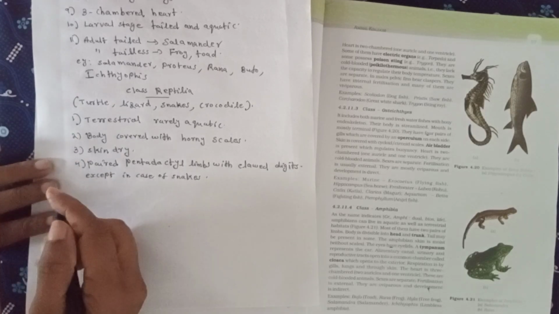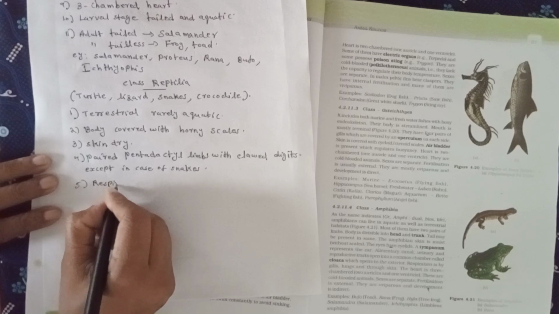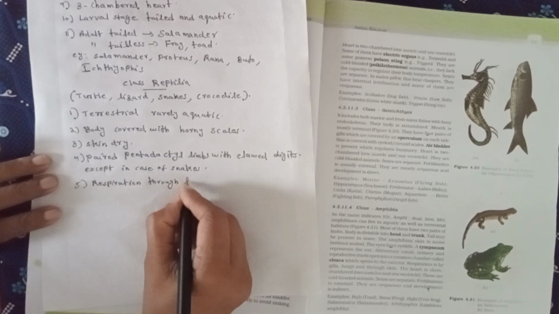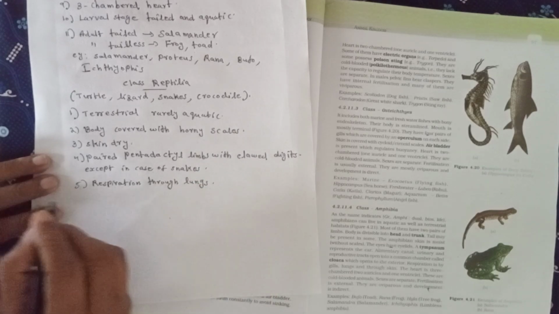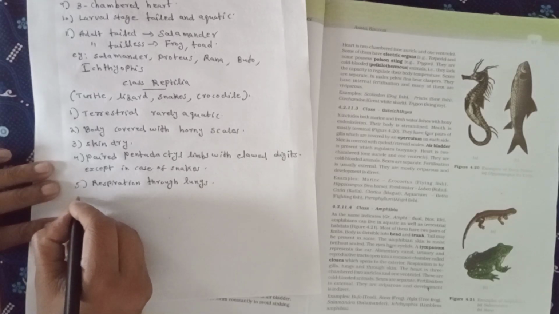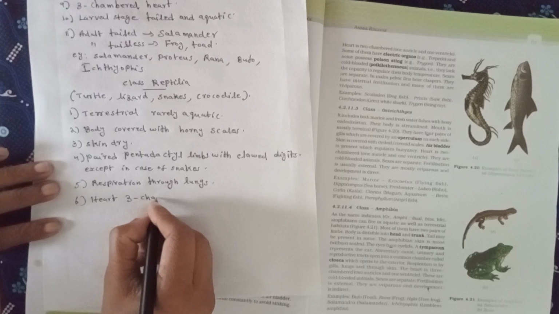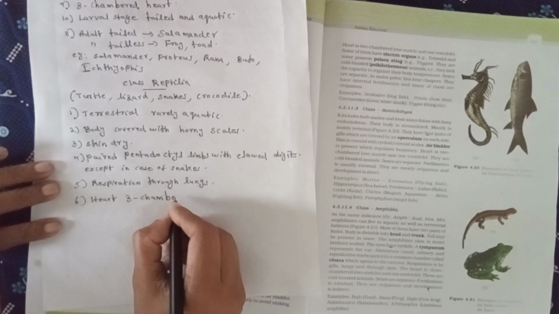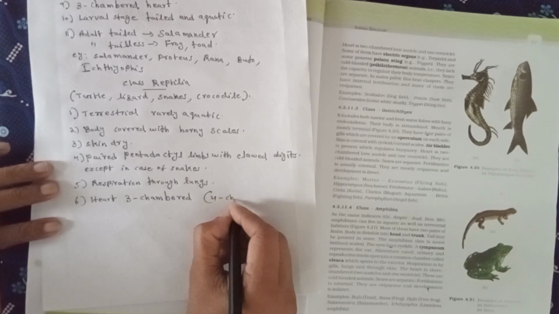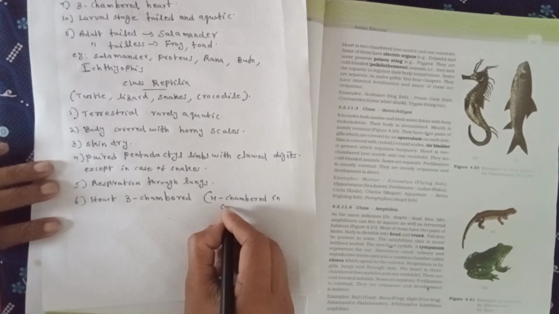Respiration through lungs. Heart 3 chambered, but 4 chambered in crocodile.